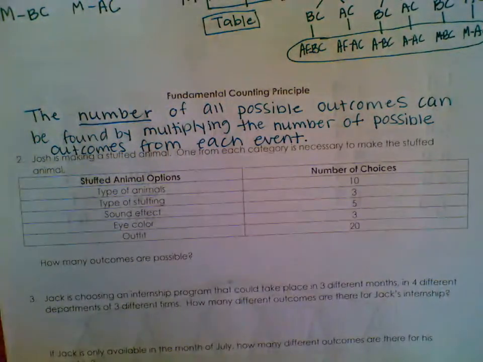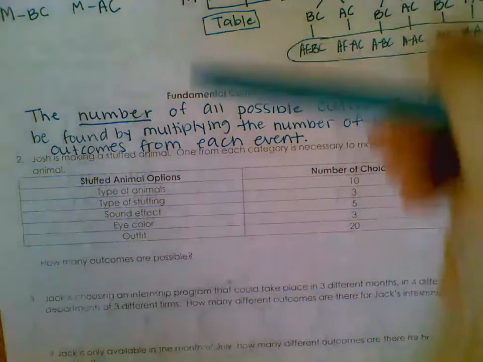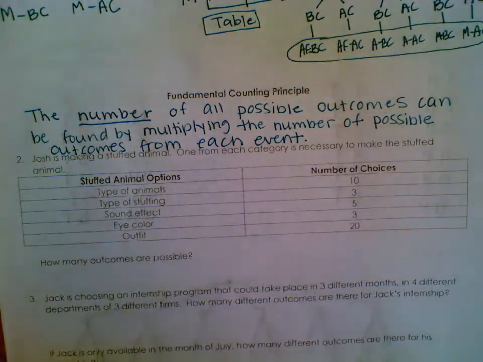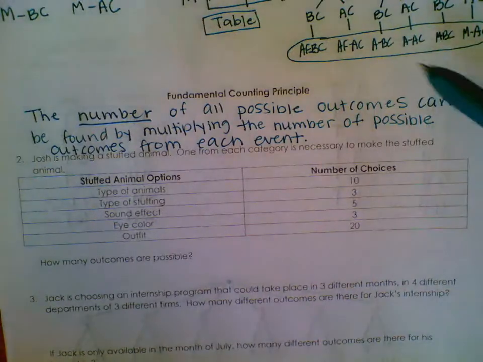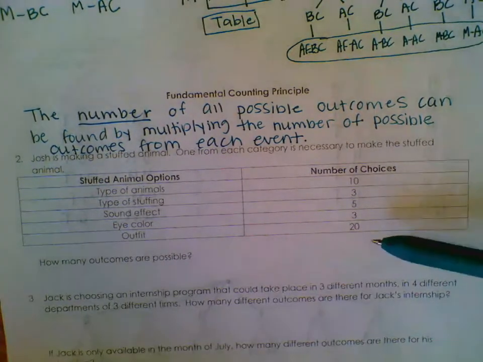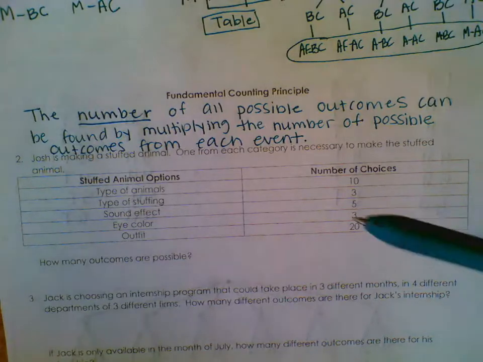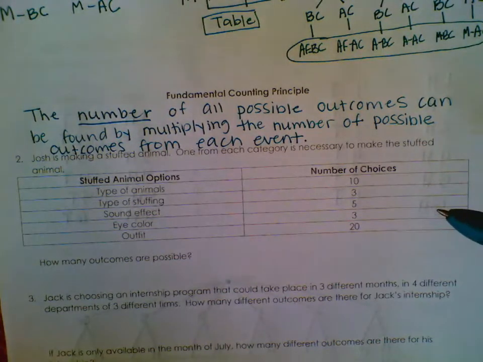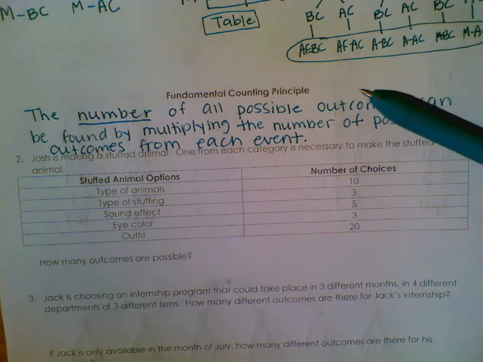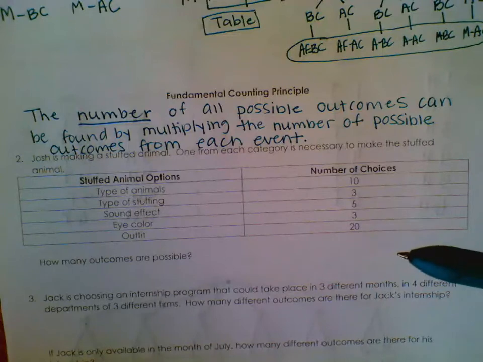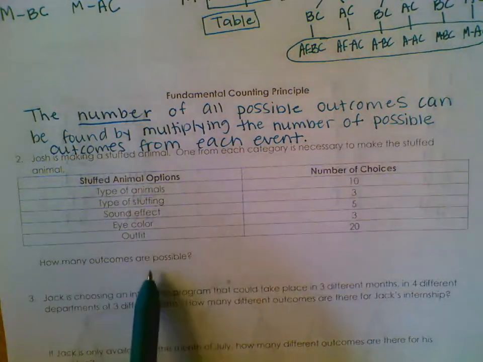Now, if you could imagine actually making the sample space like we did in the previous problem, you would have to list all 10 animal choices. Each of those would have the type of stuffing, and then 5 sound effects from there. If you were making a tree diagram, you would have to keep branching off that many. You're going to end up with a ton of branches on your tree. So actually making the sample space is not realistic for this problem. We're going to end up with a lot of branches and writing out a lot of different possibilities. So the fundamental counting principle, instead of telling us what it's going to be in our sample space, it's going to at least tell us how many things will be in our sample space. So how many outcomes are possible.